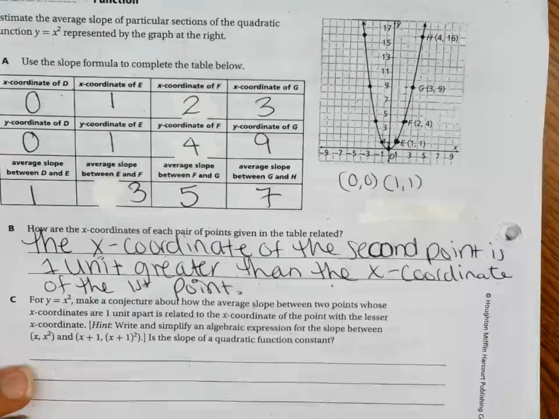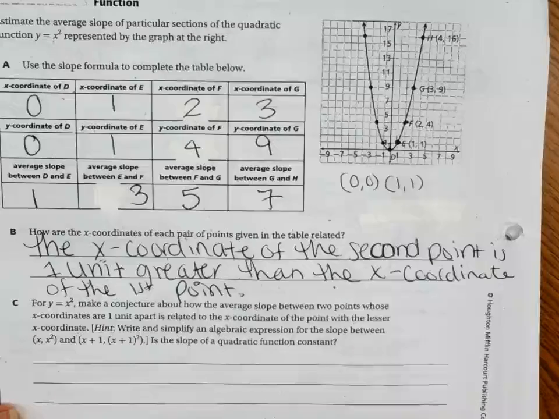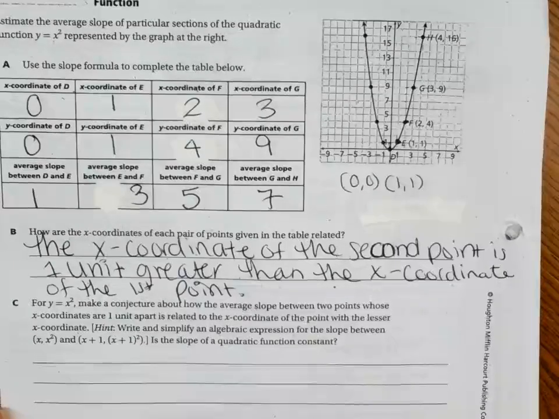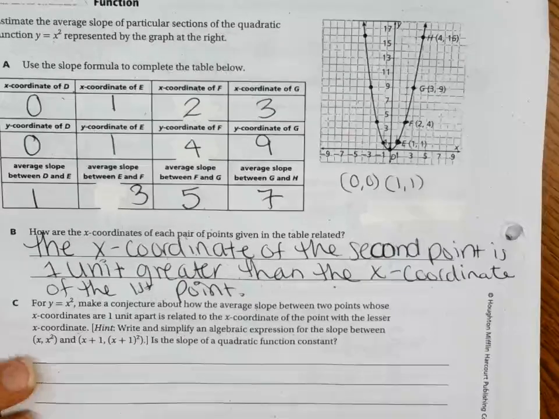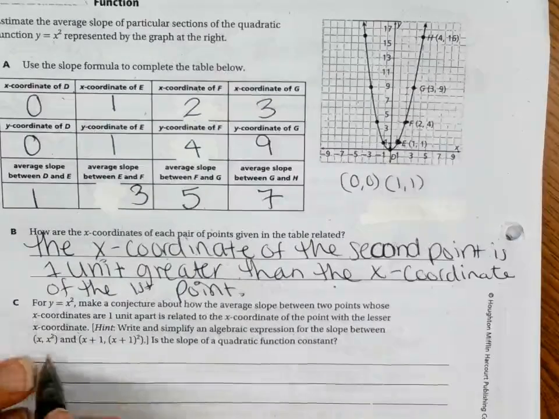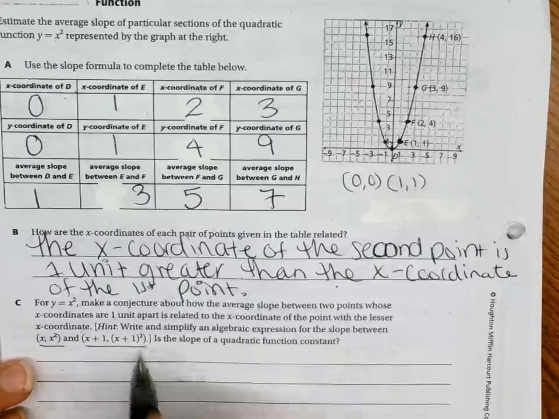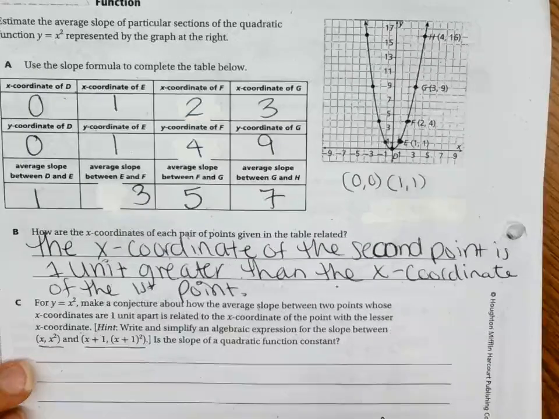For y equals x squared, make a conjecture about how the average slope between 2 points whose x coordinates are 1 unit apart is related to the x coordinate of the point with the lesser x coordinate. Hint. Write and simplify an algebraic expression for the slope between x, x squared and x plus 1, x plus 1 squared. Is the slope of the quadratic function constant?